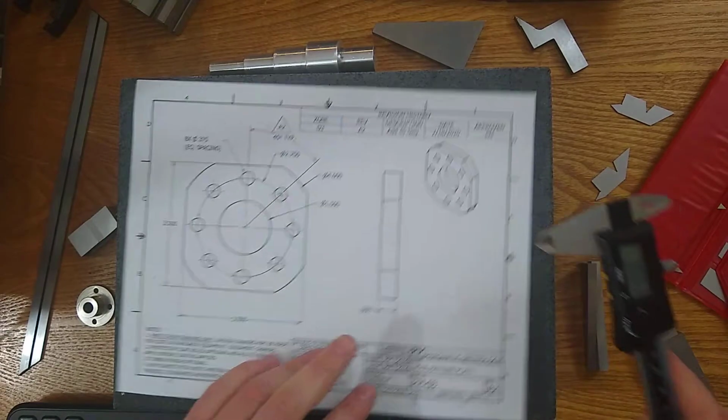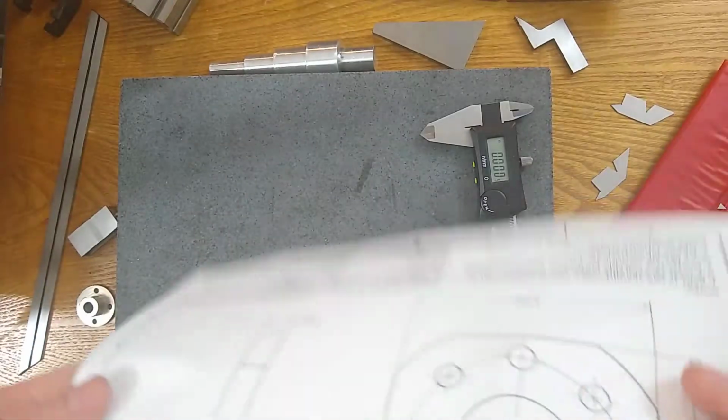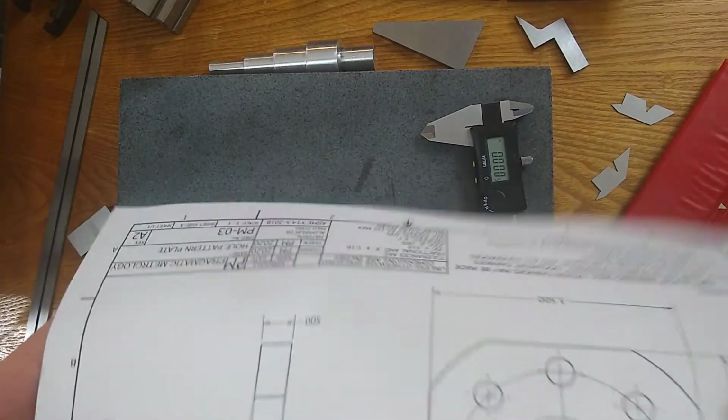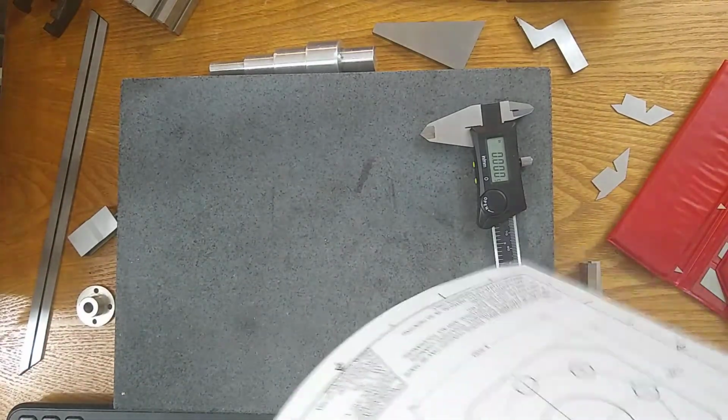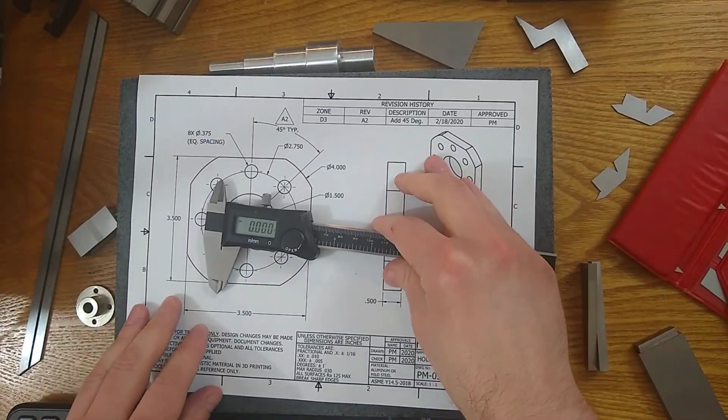And so I'm going to be using the PM-03 hole pattern print. So if you don't have that one, download that. I do not have this part, but we don't really need the part itself to do the discussion.